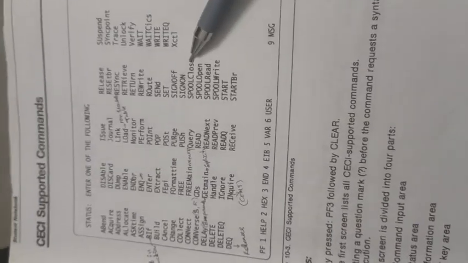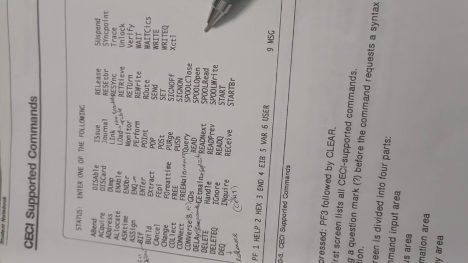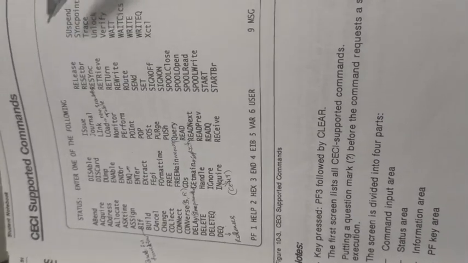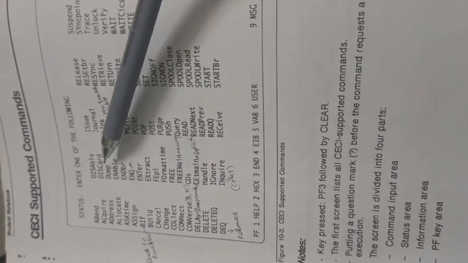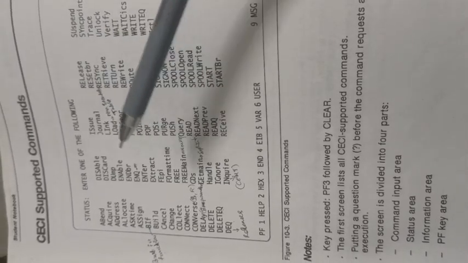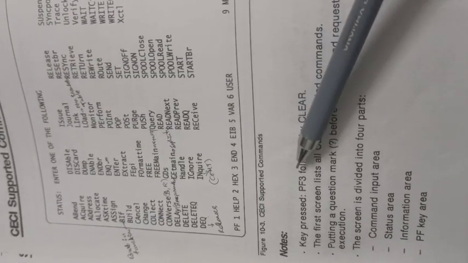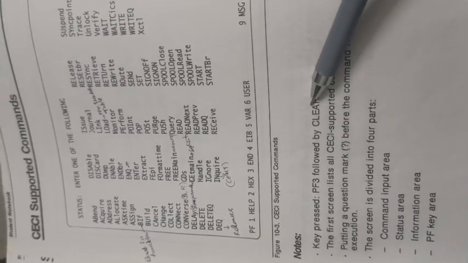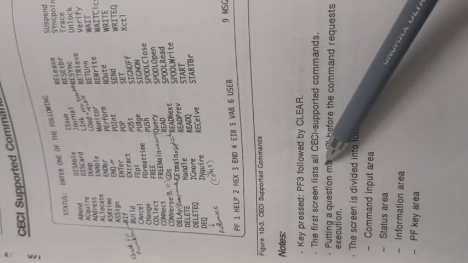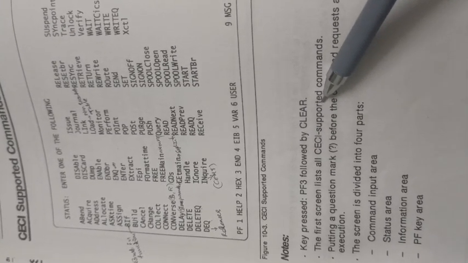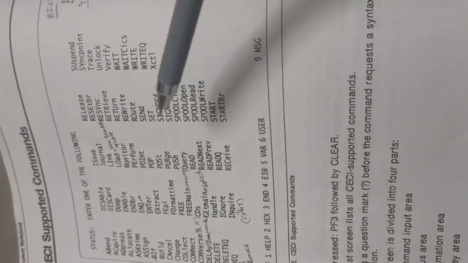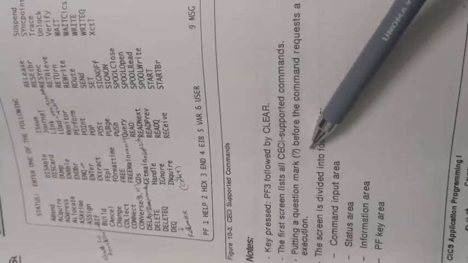Once you enter the CECI command and press the enter key, it will display the commands the system supports. Whatever commands the system supports will be displayed here after you type CECI and press enter. Then press PF3 followed by clear screen. The first screen lists all the CECI supported commands.